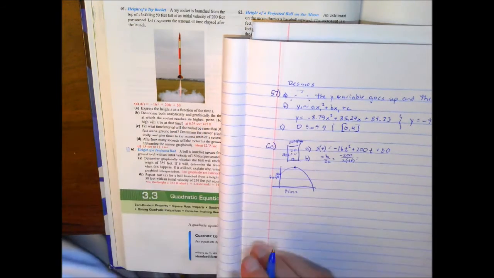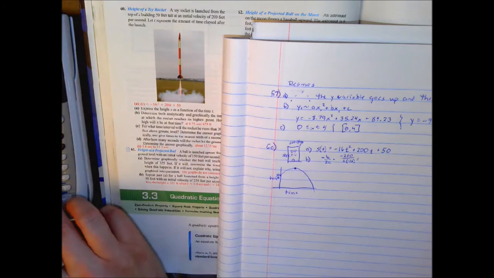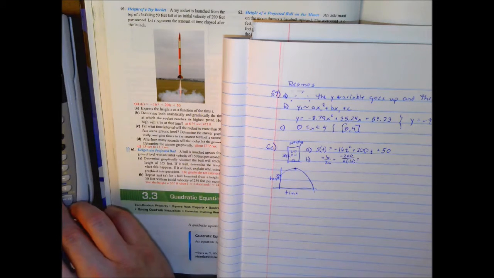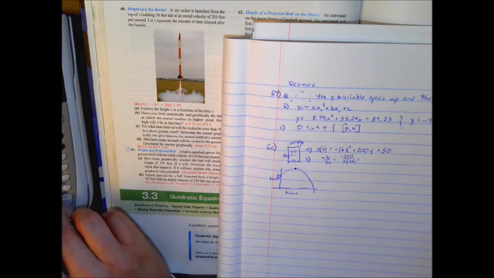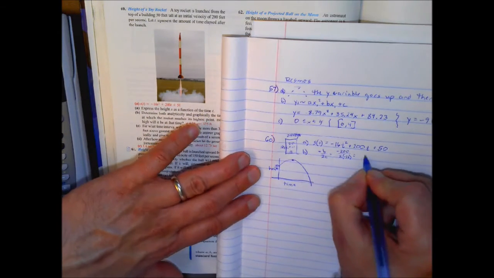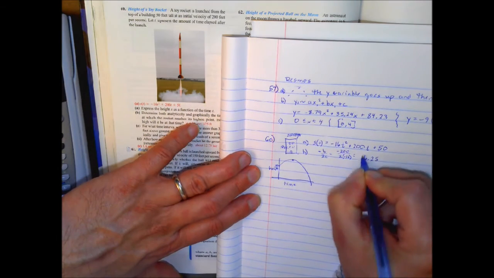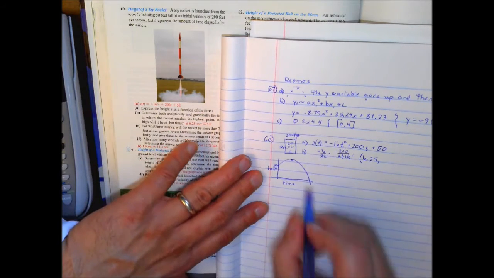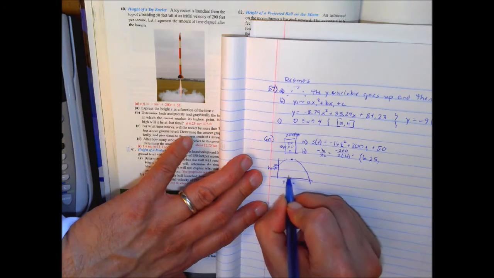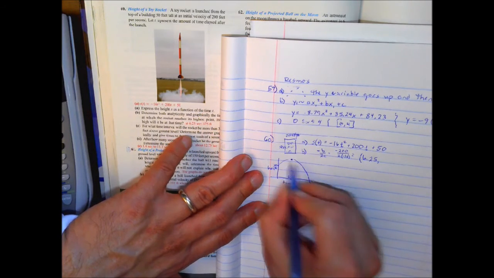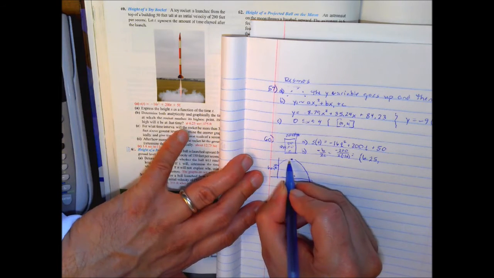And 200 divided by 32 gives you 6.25. Okay, so that means after 6.25 seconds, it's at a certain height. Okay, and we want to find what that height is.